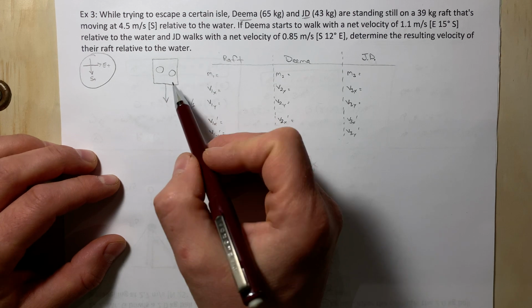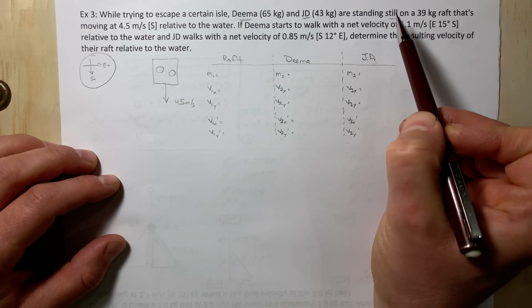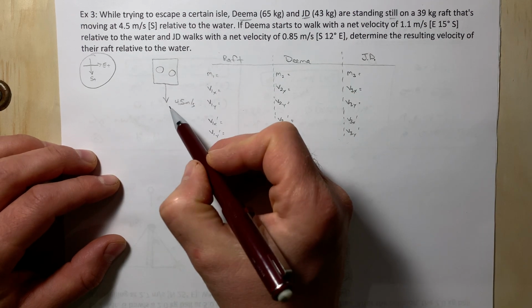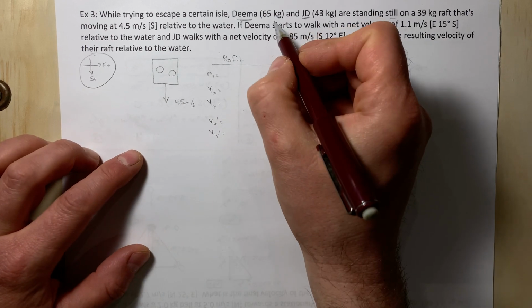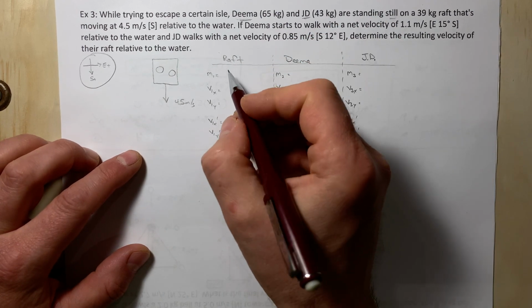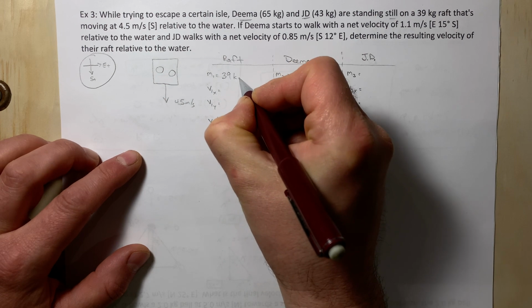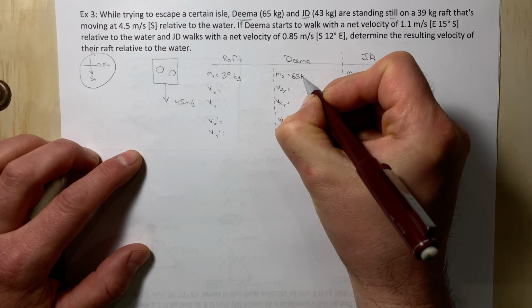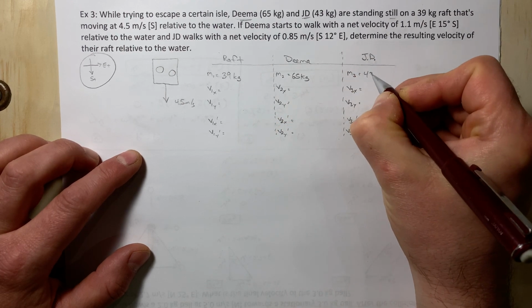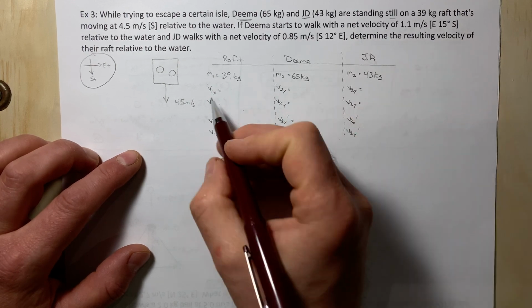We're seeing their heads. Initially, they're standing still on the raft, but the raft itself is moving at 4.5 meters per second. Let's decide who is who. Let's say the raft is the first object here, 39 kilograms, Dima, 65 kilograms, and JD, 43 kilograms. So that means raft is 1, Dima is 2, JD is going to be 3.